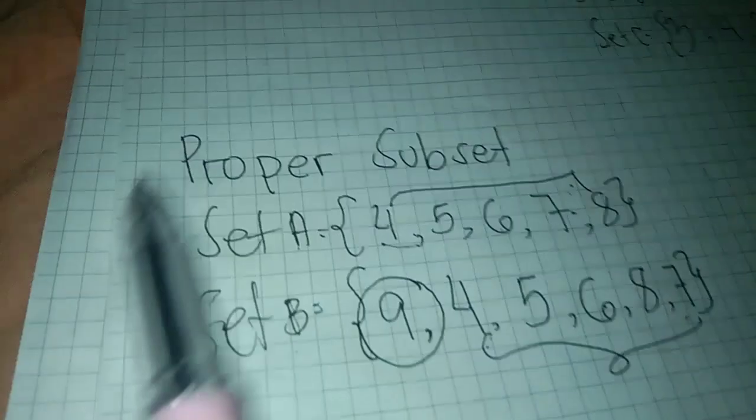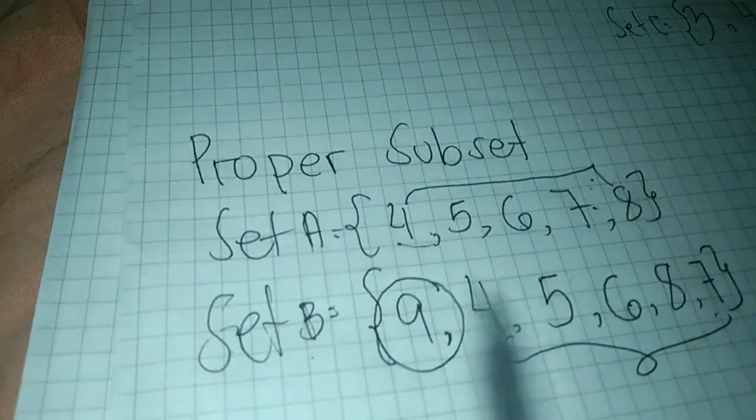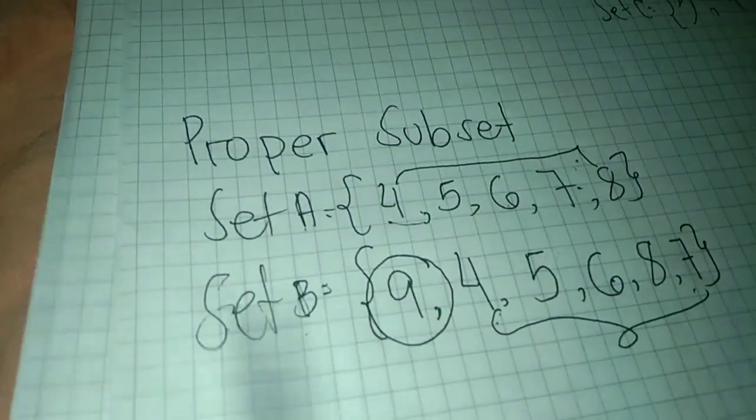So this is an example of a proper subset in the language of sets.